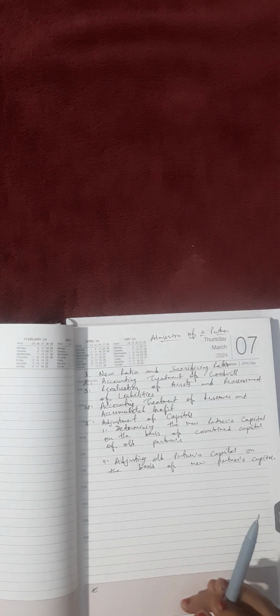It has good weightage in the board examination. You find it in either-or questions also. Sometimes you find one question for admission and another for retirement. There also you can choose. So the admission chapter has a good weightage. If you have command on admission, it shows that you have command on the whole partnership topic. Okay, so let us proceed now.